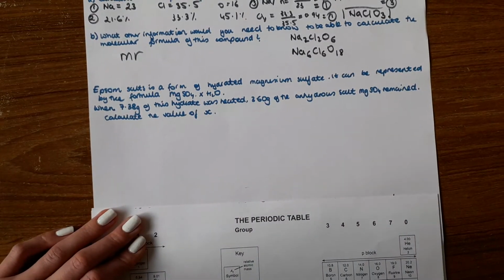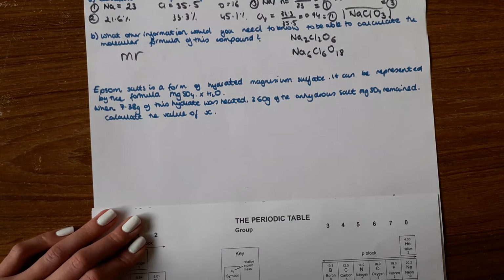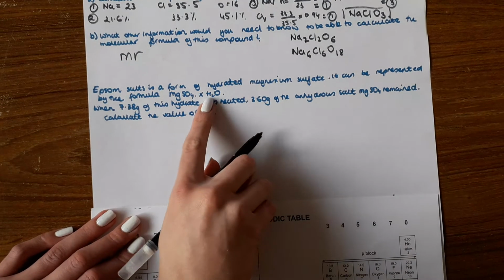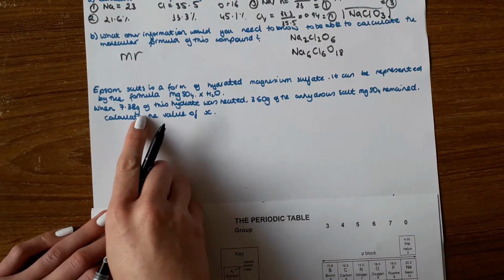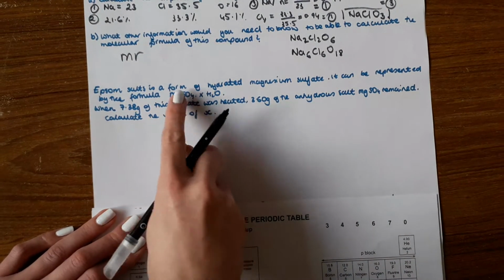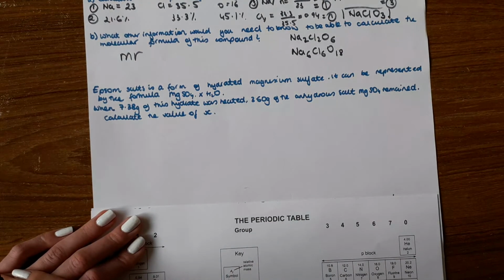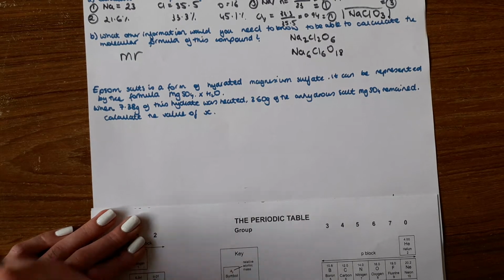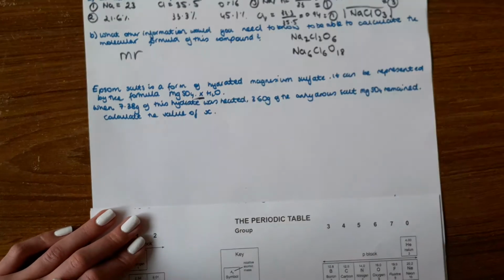Next question. Epsom salts is a form of hydrated magnesium sulfate. It can be represented by the formula, which looks like this. When 7.38 grams of this hydrate was heated, 3.60 grams of the anhydrous salt, magnesium sulfate, remained. Calculate the value of X, the one right here.